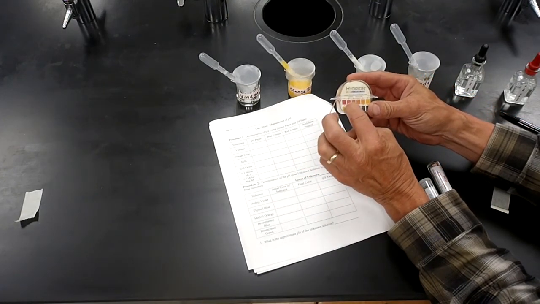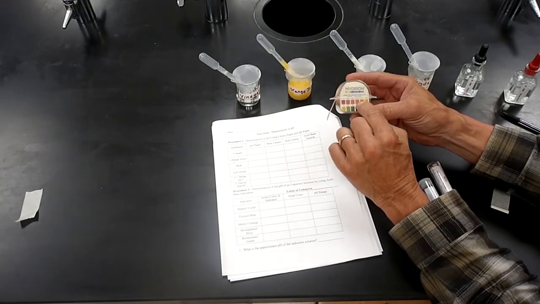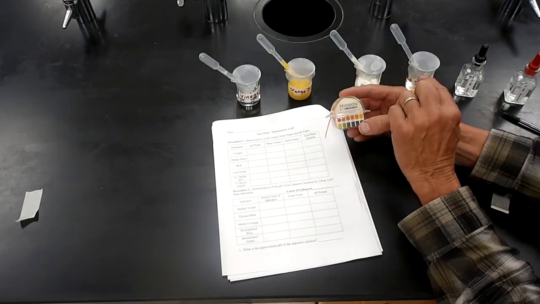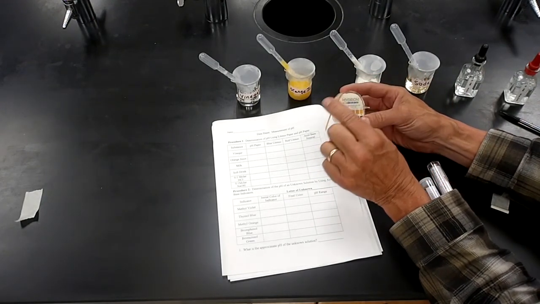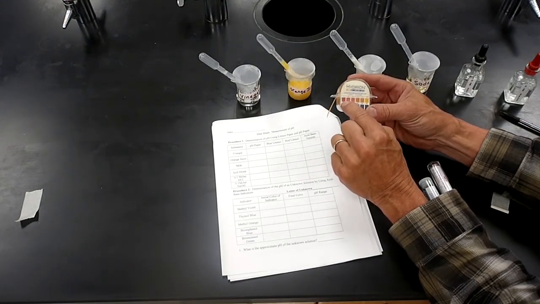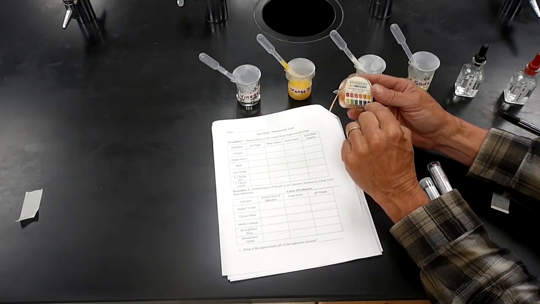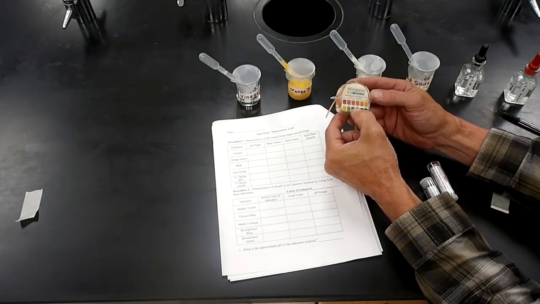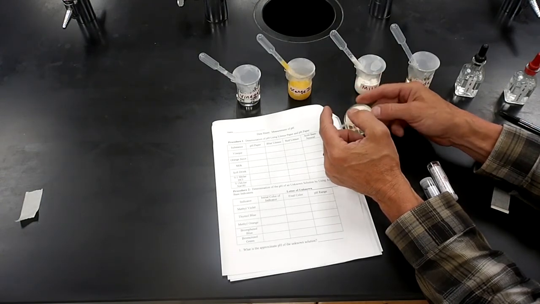It's got chemicals in it that will change color depending on the pH. So what we'll do is we'll put 1 drop of these substances on this paper. It'll change color. We'll compare the color to this color scale, and it'll give us an approximate pH, much like a pool test kit.